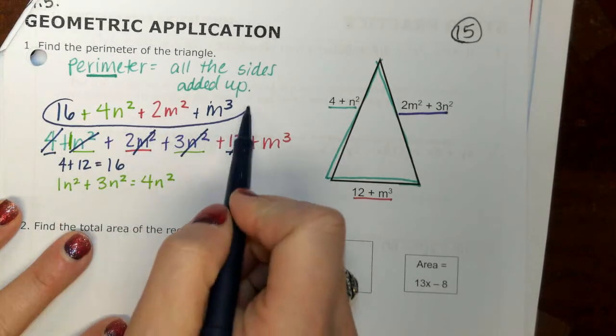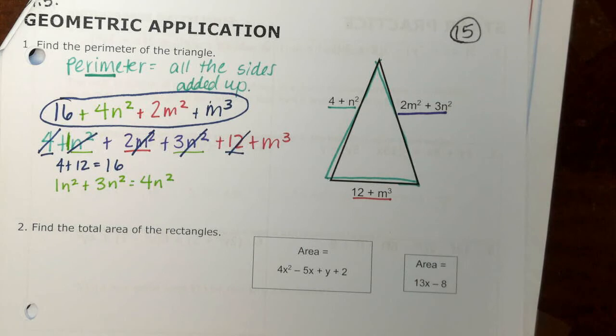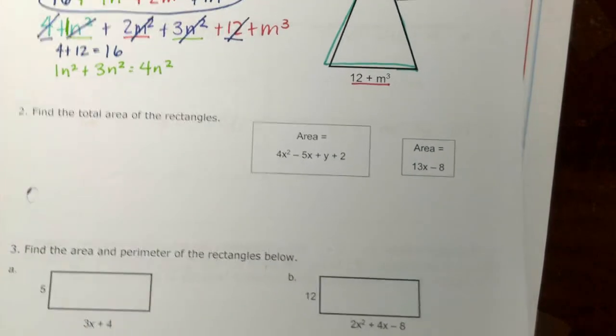So this is our answer. This is the perimeter of the triangle, and that's how we figure that out. We just simplify that. We combine the like terms.